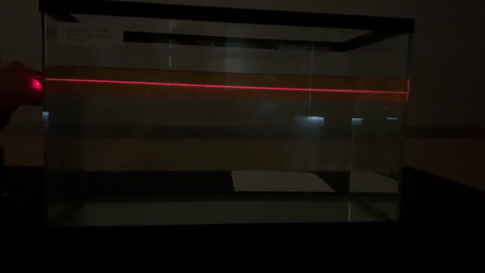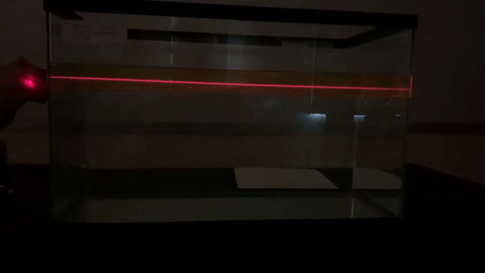The red laser does not fluoresce in the oil because it is a lower energy of light and does not excite the electrons of the molecules in the oil.